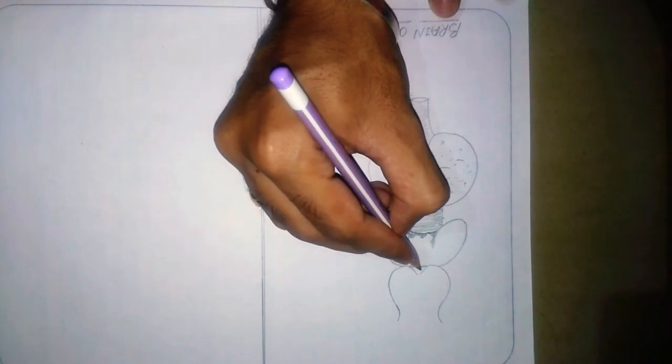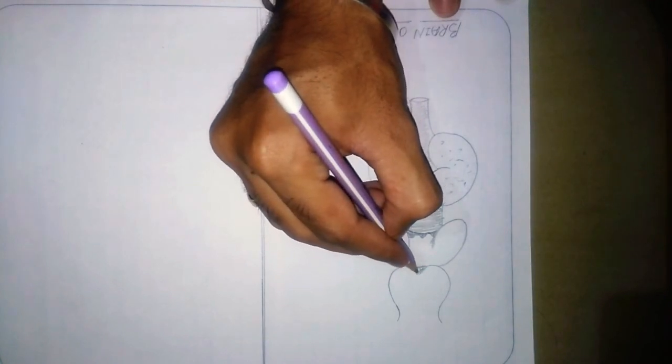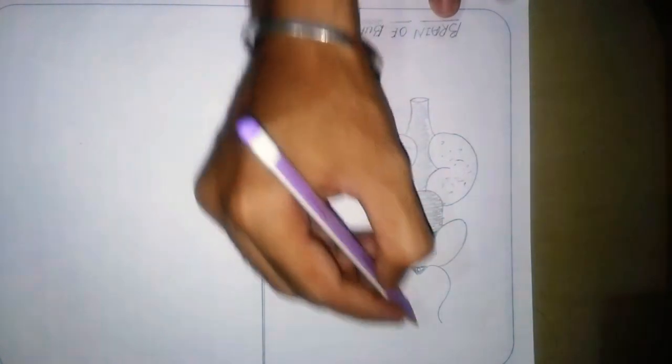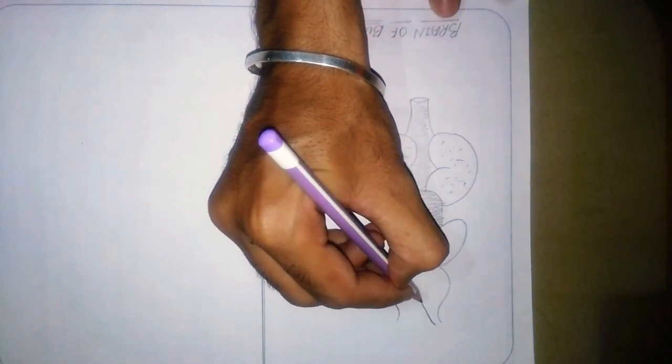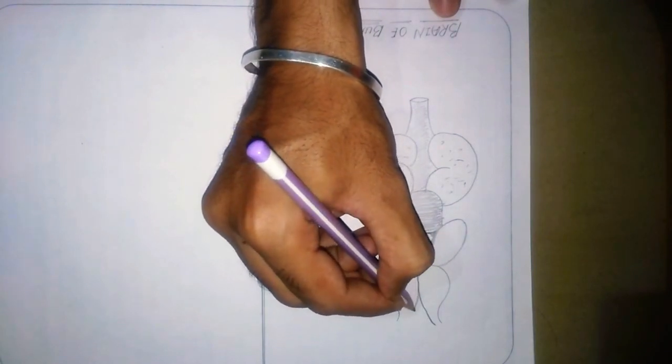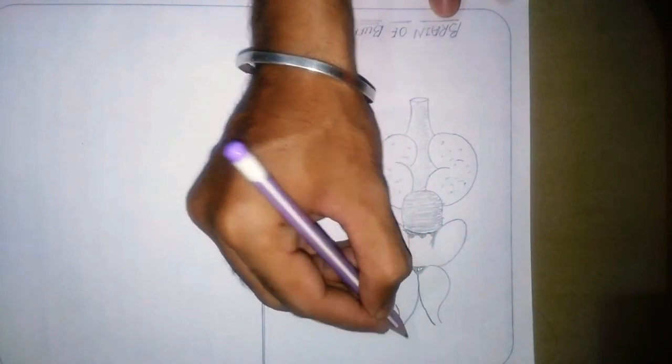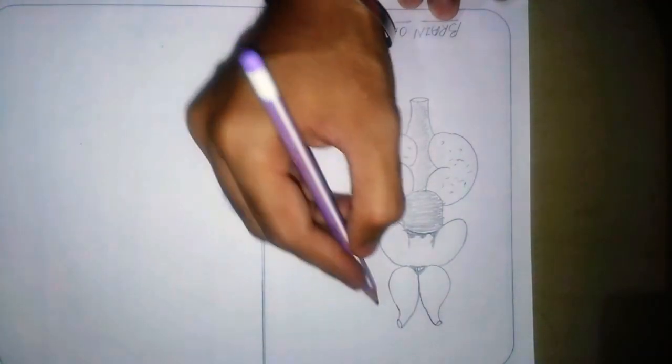Now here you have the pineal body and diencephalon. So you can complete the lobes like this. Now you can label it.